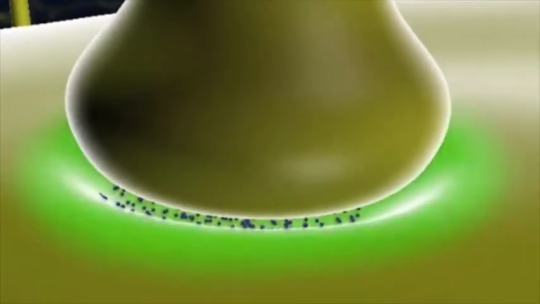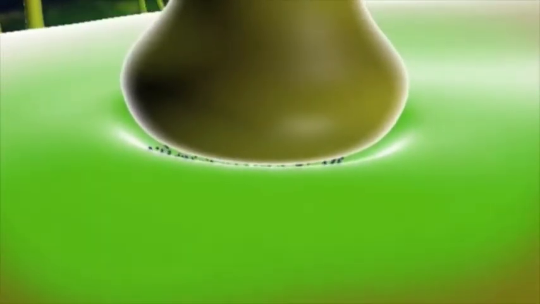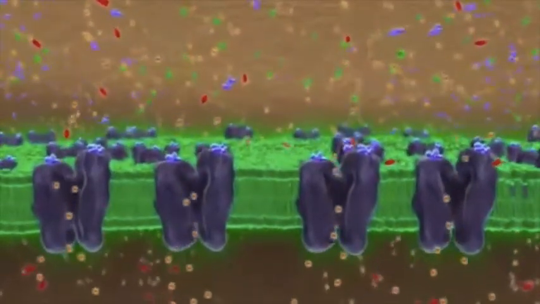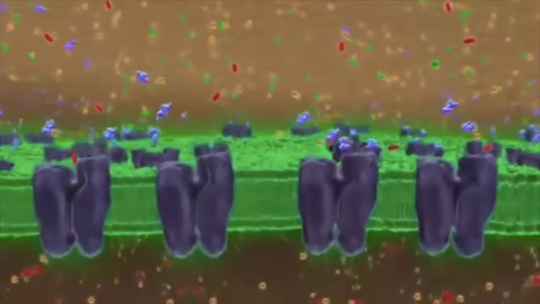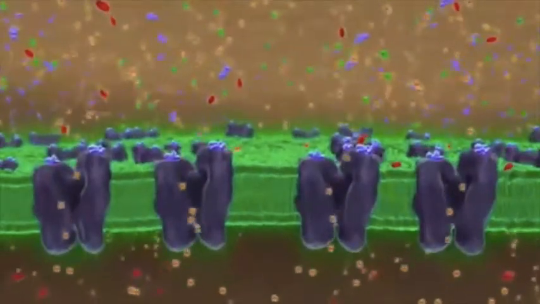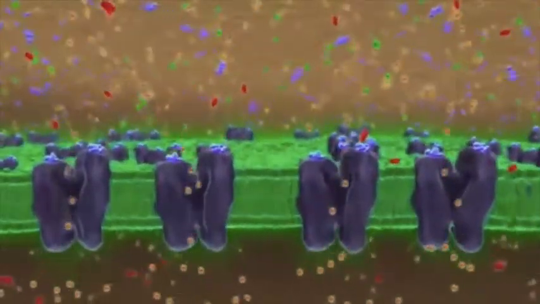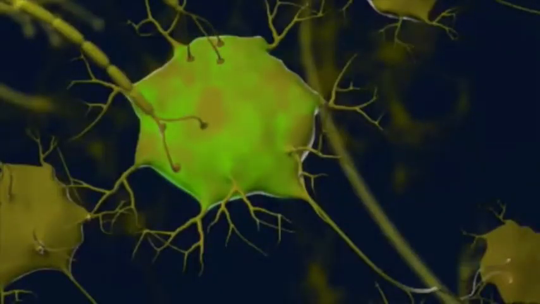Once the neurotransmitter activates the receiving neuron's receptors, the message has been sent and the transmitter is no longer needed in the synapse. In fact, if the transmitter remained in the synapse, it would repeatedly bind to the postsynaptic receptors, activate them, and keep inducing EPSPs or IPSPs.